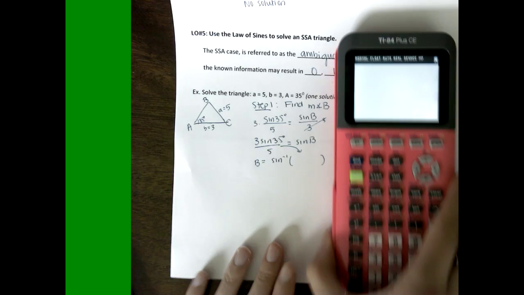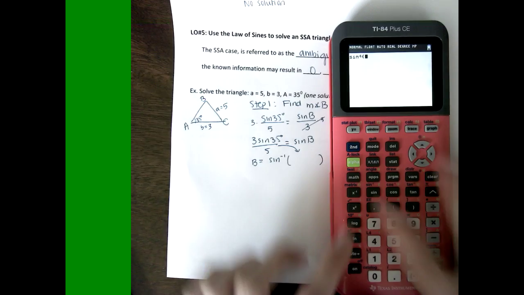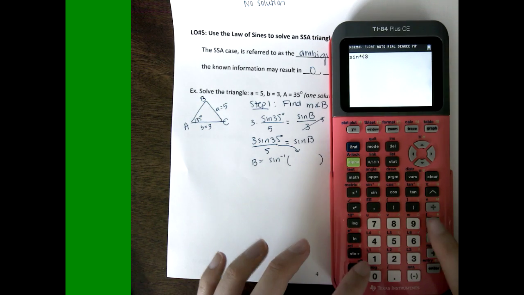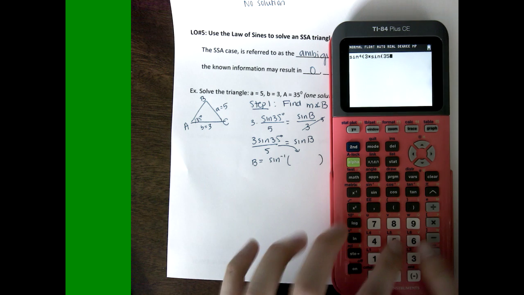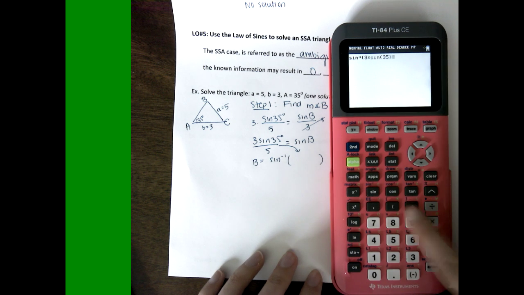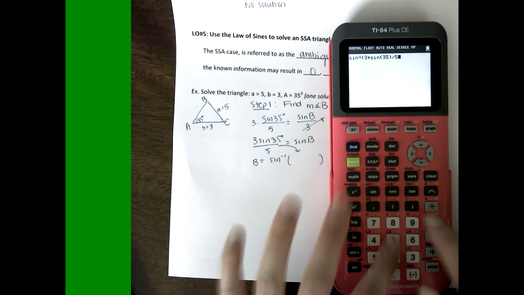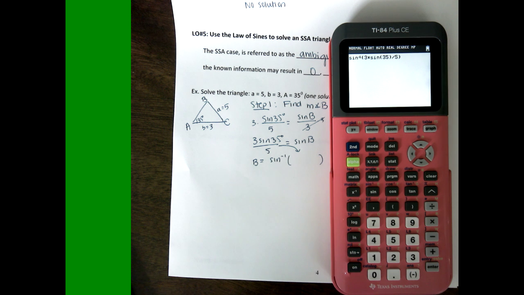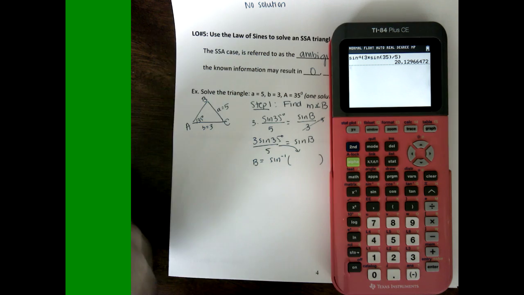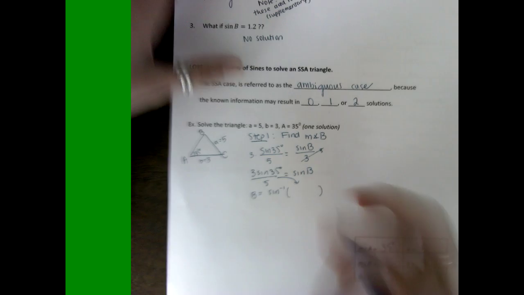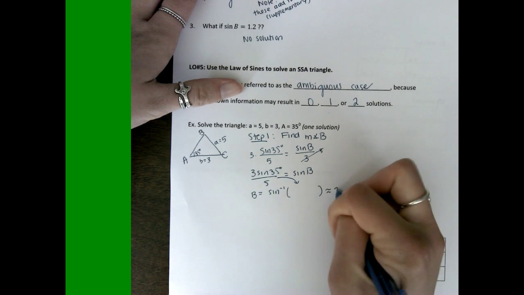So we're going to do inverse sine of 3 times sine of 35. Notice you have to close the parenthesis after the 35, otherwise things will get messed up. Divided by 5, close the parenthesis once again, hit enter, and I'm getting 20.1 as my angle. So that's 20.1 degrees.